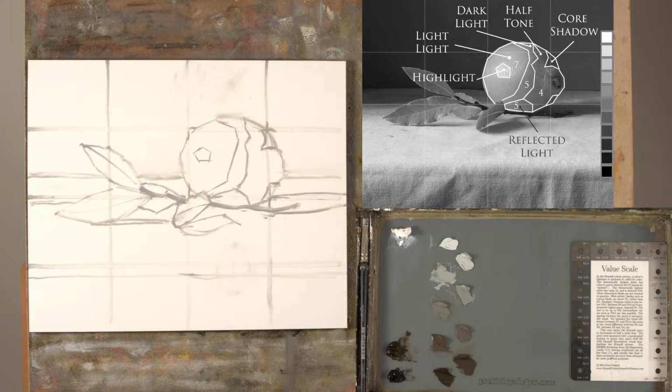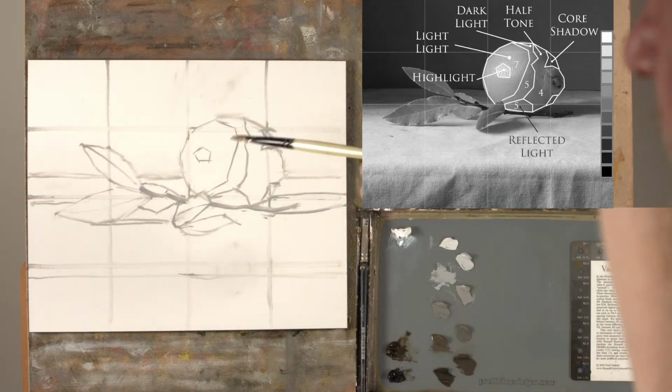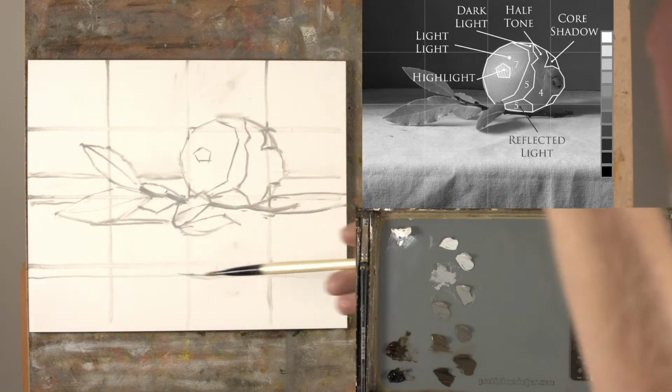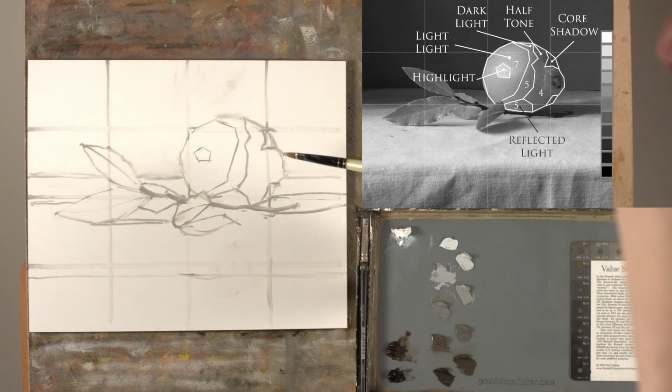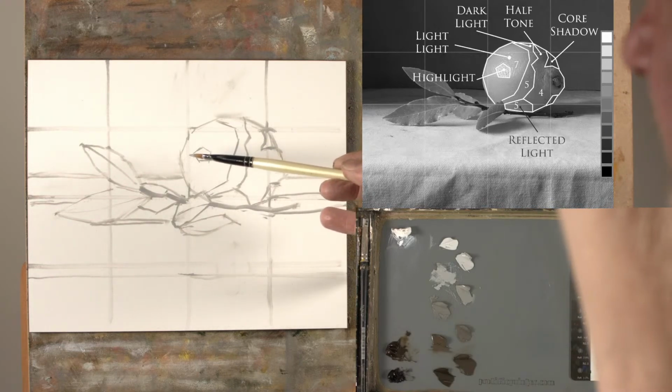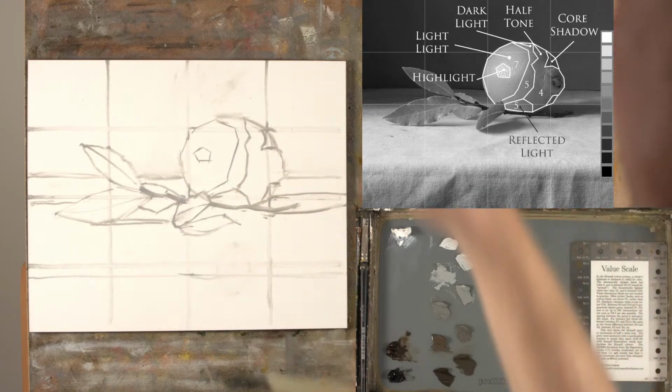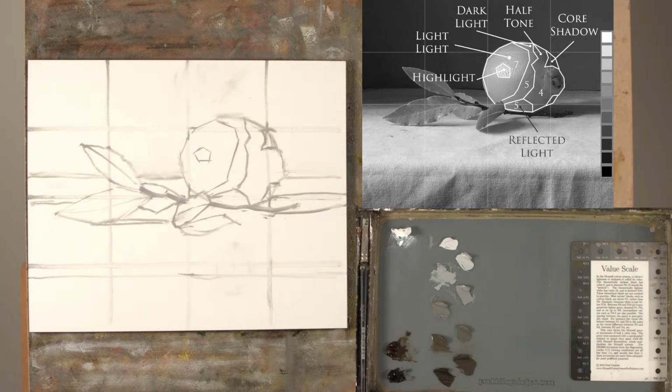But what we're going to be looking to create, by the time this painting is finished, is a gradation of values across the lemon as fine as the ones that you created on the eggs, but with paint.